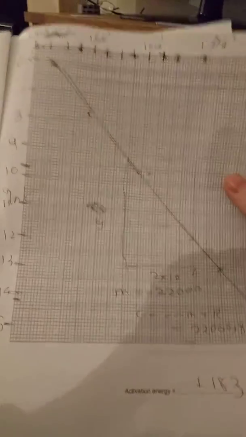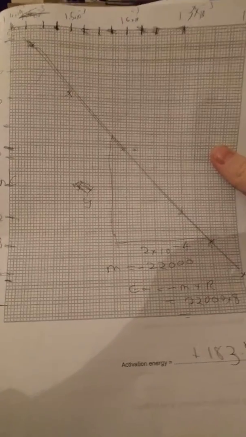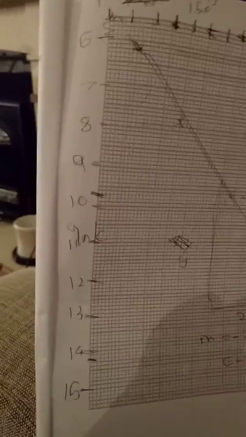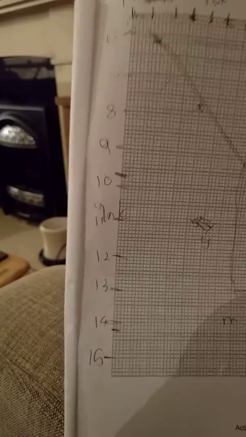Okay, so in the final question, we're asked to plot a graph of some logarithmic data, or natural logarithmic data, that we've got from a rates reaction. So you get your first mark for drawing a sensible scale, so 6 up to 15, taking up the entire page. You get your second mark for drawing a sensible scale on your x-axis, which is 1 over t.